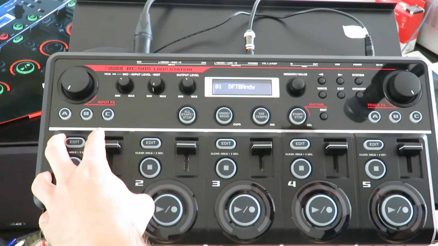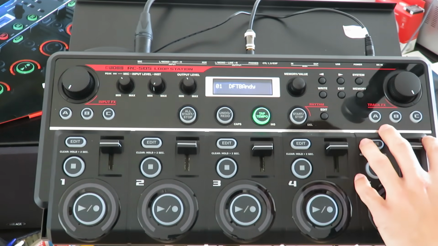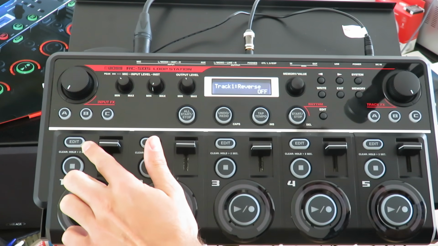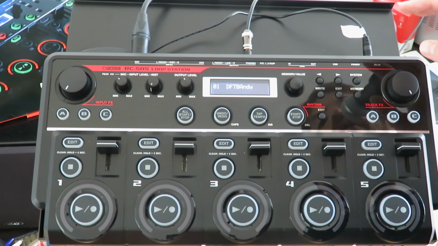Those are the settings for each of the tracks. So each of them have their own settings. You can access them by hitting this edit button. Alright, let me quickly record something so we have something to play around with.